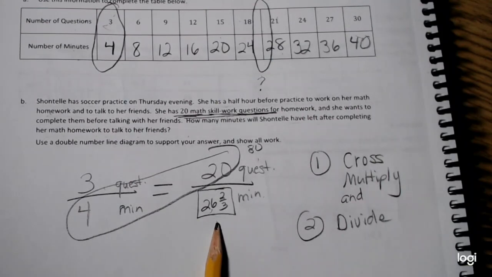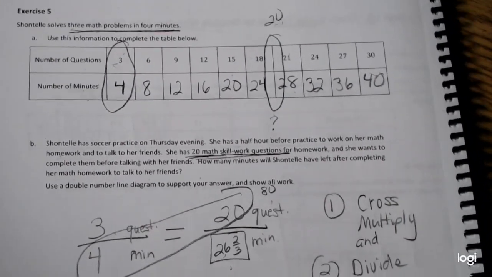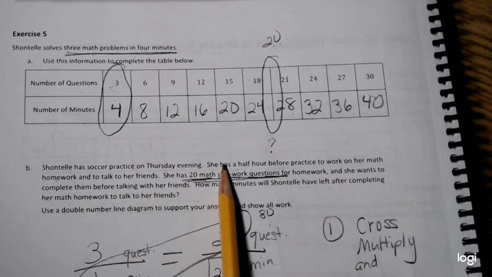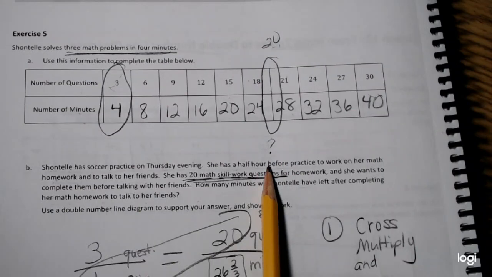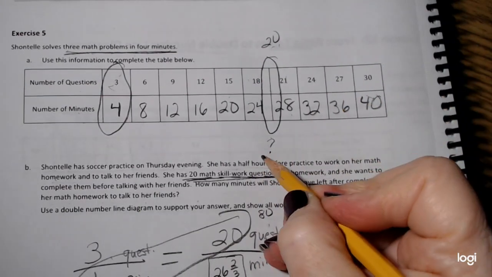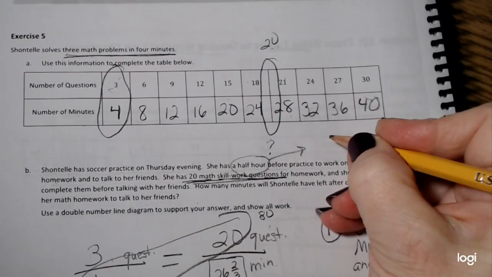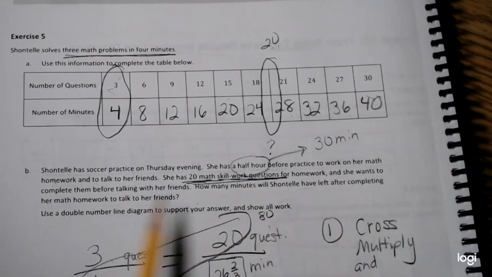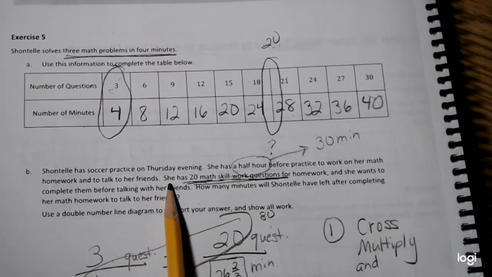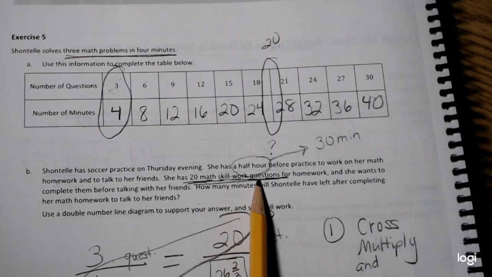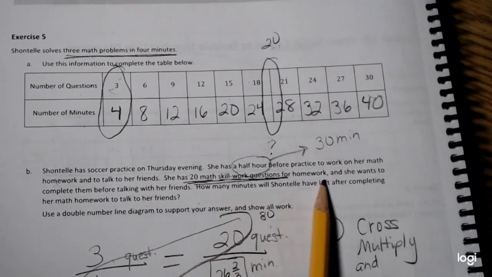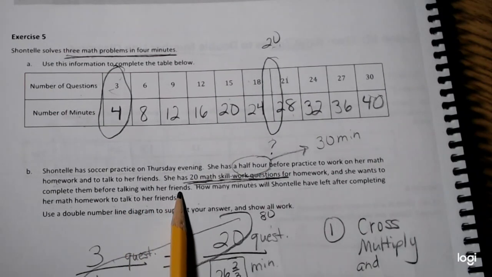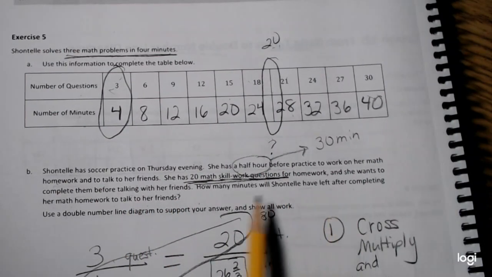Okay, but let's see, is this what we needed to find out? Let's go back up here and reread the question. It says Chantel has soccer practice on Thursday evening. She has a half hour. Okay, how long is a half hour? A half hour is 30 minutes. So she has 30 minutes before practice to work on her math homework and to talk to her friends. She has 20 math skill work questions for homework, and she wants to complete them before talking with her friends. How many minutes will Chantel have left after completing her math homework?